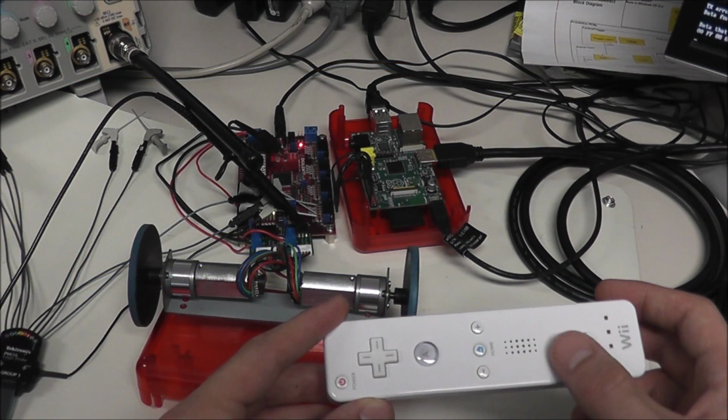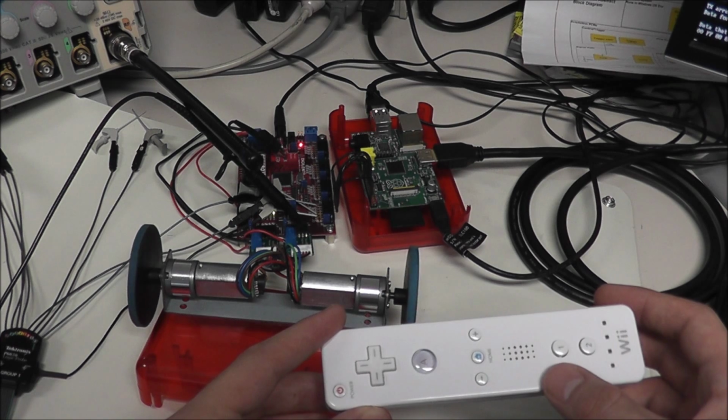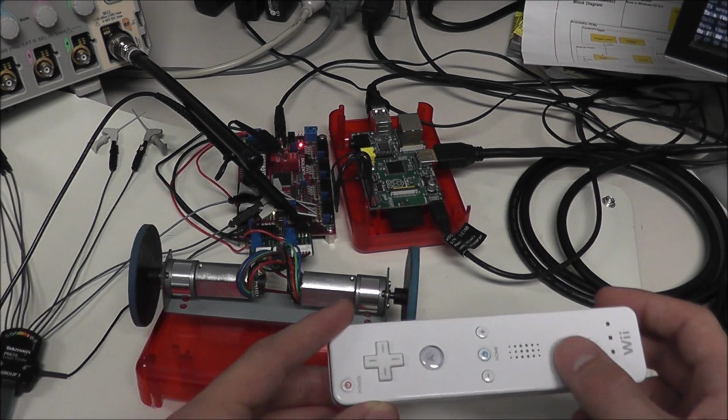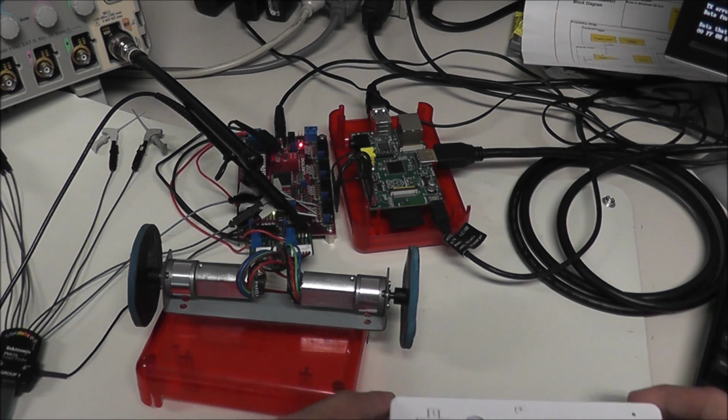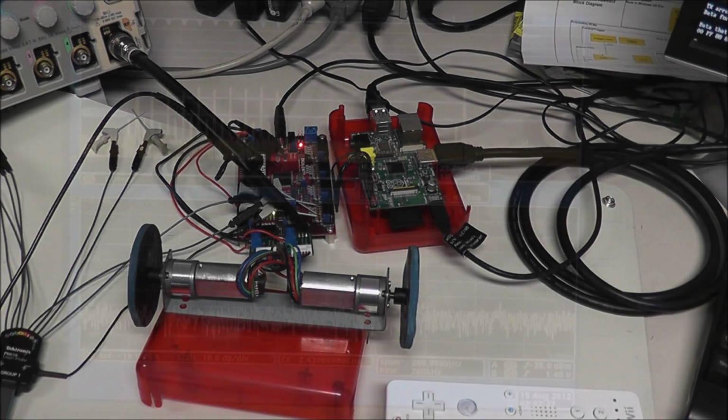So this just shows that I'm going to be able to characterize this whole system from a Wii controller all the way through the SPI connection to the pulse width modulation going to the wheels. Let me show you that with an MDO now.